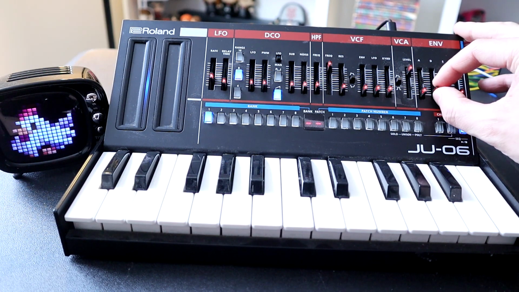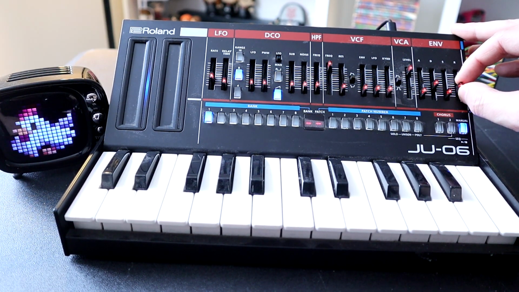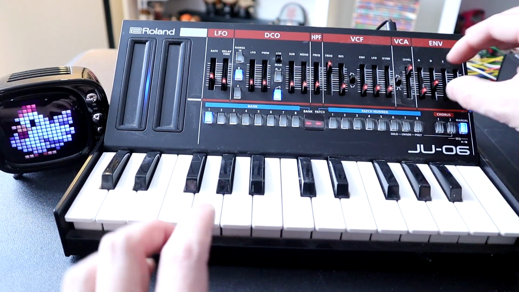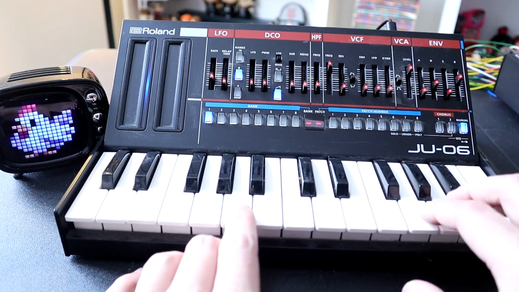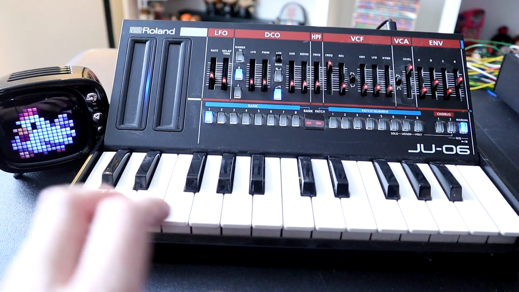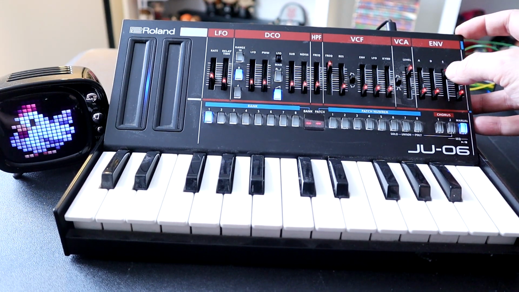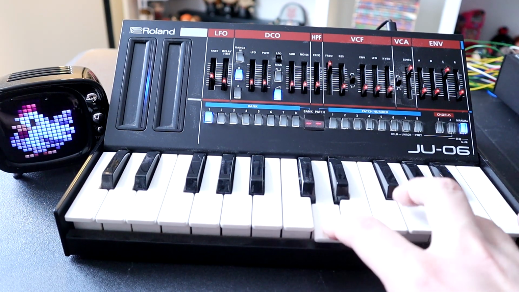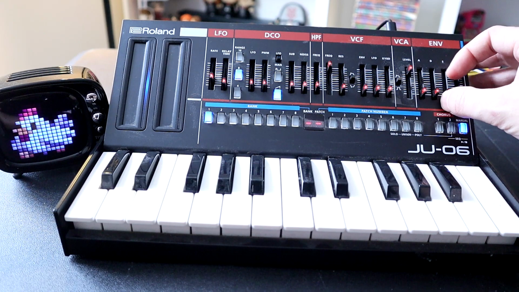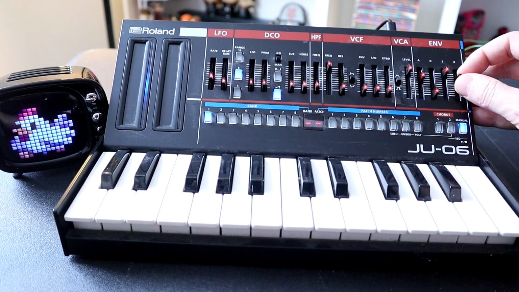So if we want to make kind of like a pluck sound, bring up decay, have sustain down, bring up release. Maybe bring it up a lot. If you want an organ sound, turn sustain all the way up. If you want a pad, you probably want sustain up, and bring up attack and release.